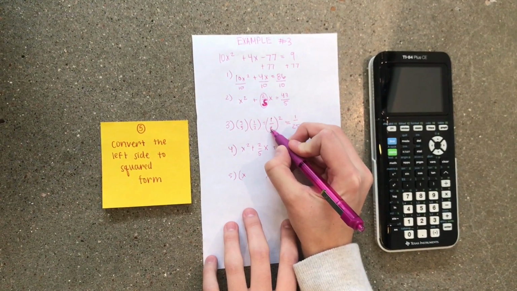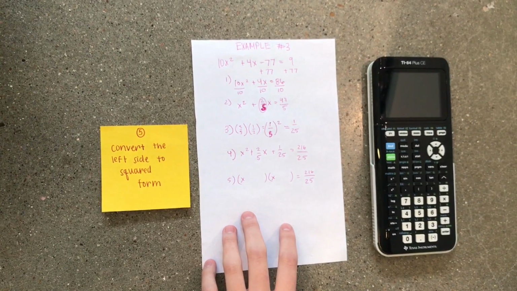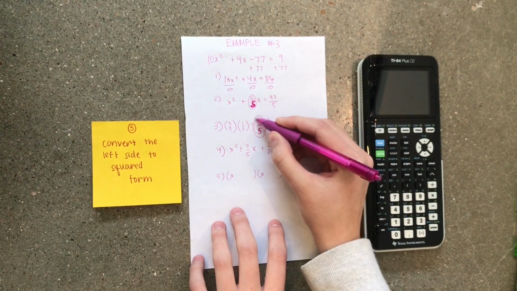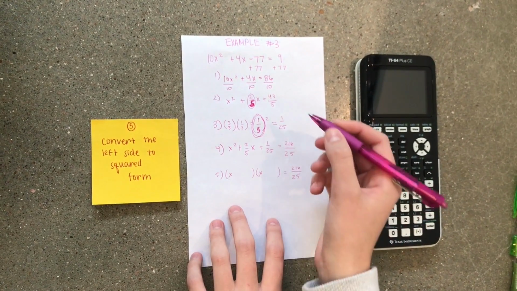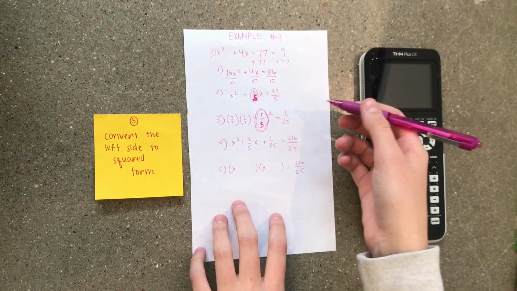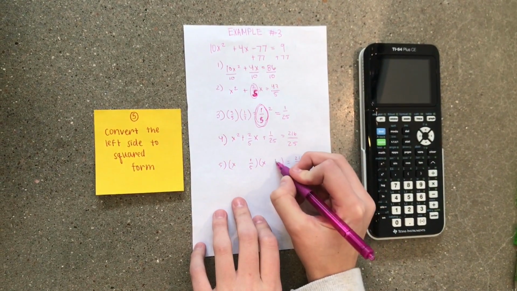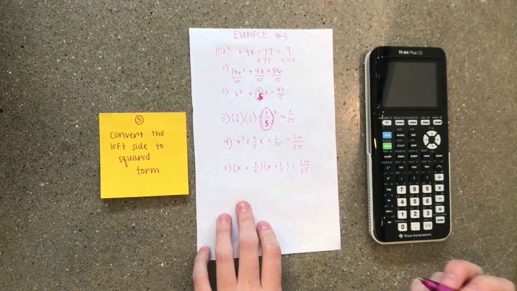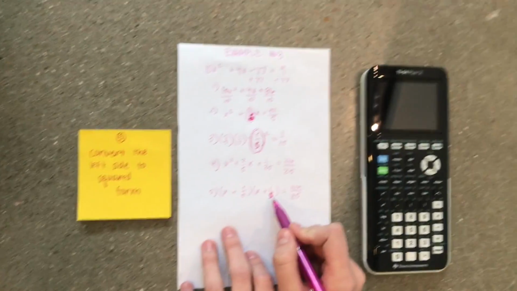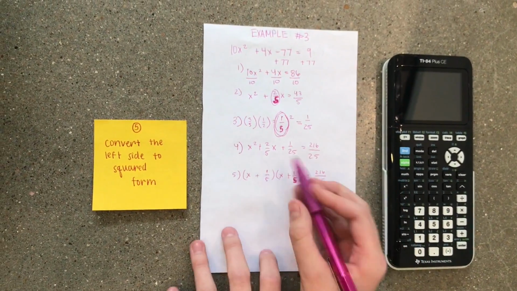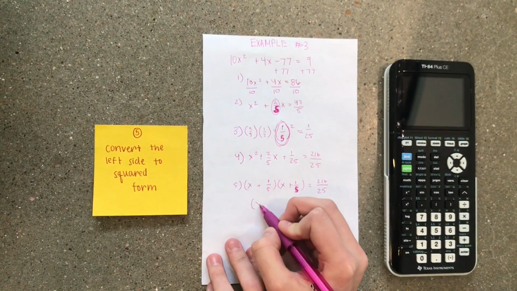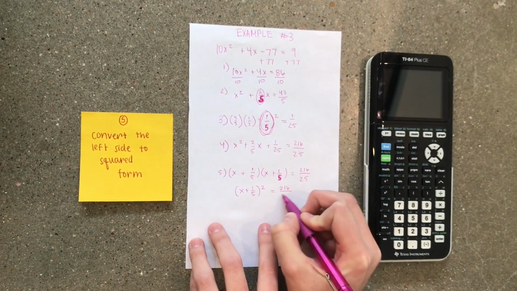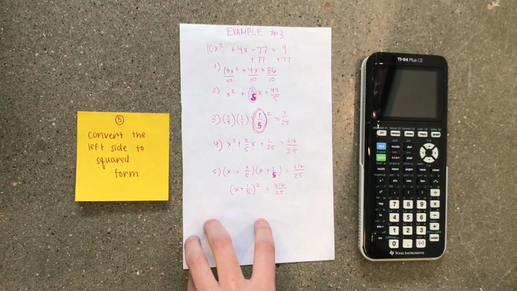A quick tip is that the number here will always be the number that goes down here, because 1/5 times 1/5 is 1/25, and then 1/5 plus 1/5 is 2/5. So this was supposed to be 1/5. So now, since these are the same, we can go ahead and square that, and it's still equal to 216/25.